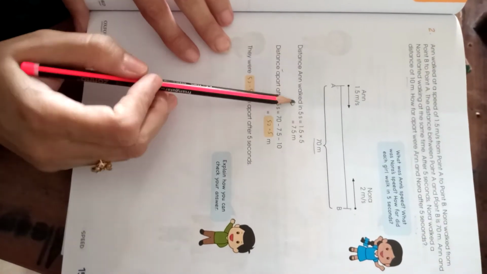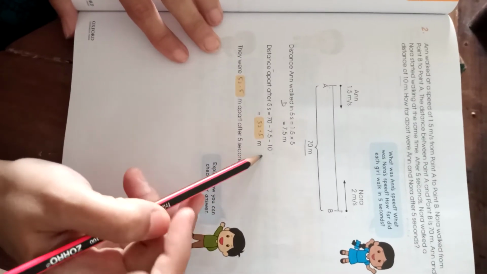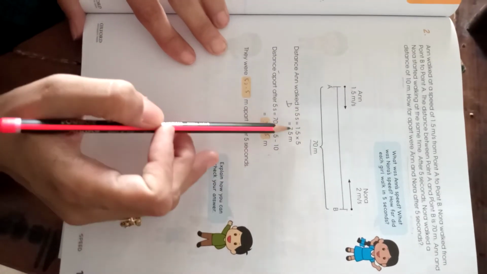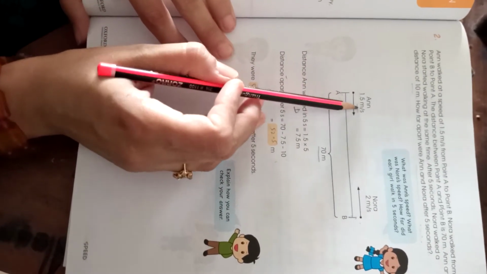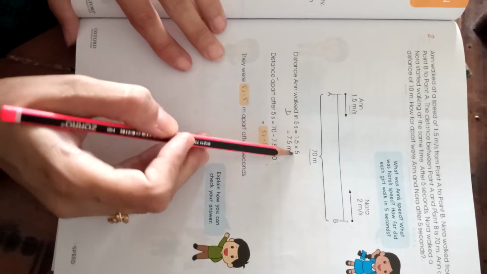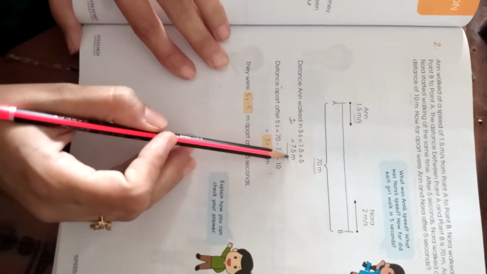Alright. But you will use the formula as you know it. Average speed formula is equal to distance upon time. So what you will do? 1.5 is the speed. See, this is meter per second, so this is the speed. When you multiply speed by time, you are getting the distance. 7.5 meter is the distance.